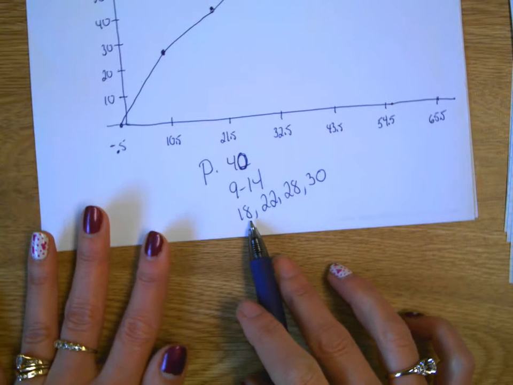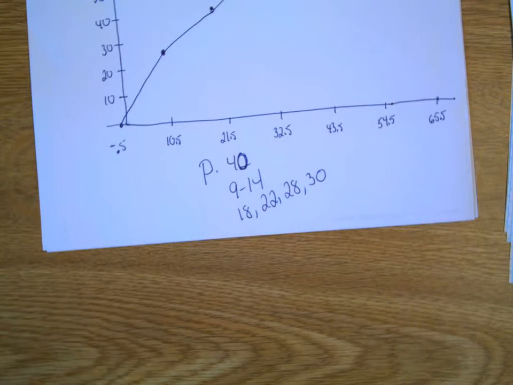So let's go over 18 together, because that's where you got to put the data in and get it organized. So we'll do 18 and get you started. So everybody write that down. It's really easy to start in the middle of the assignment.